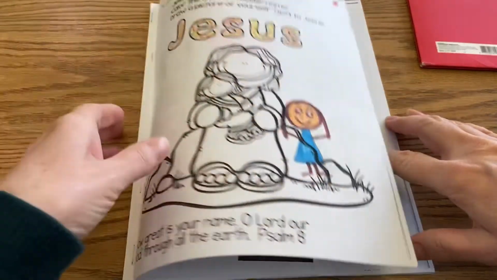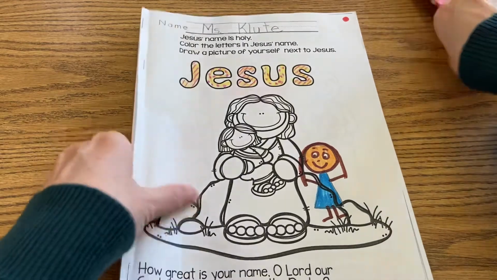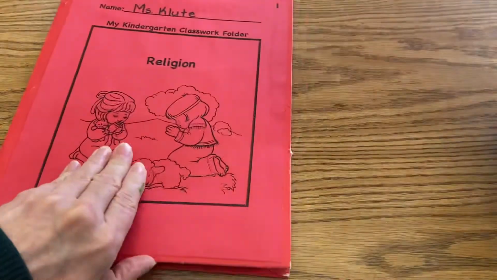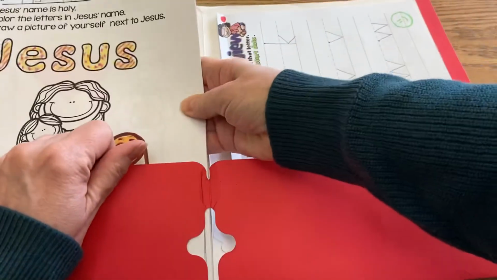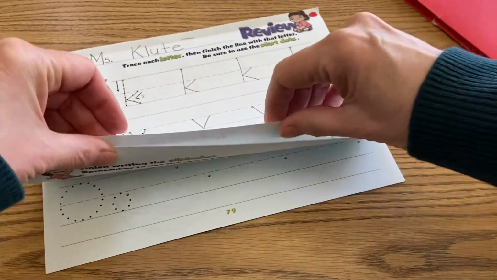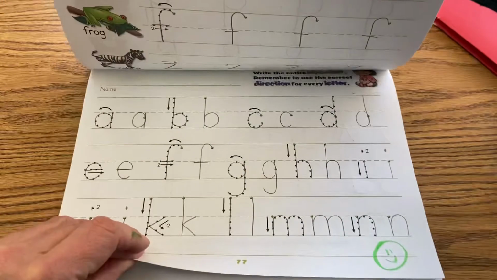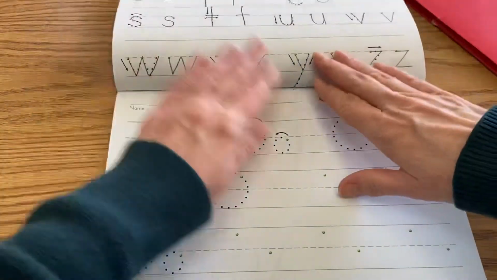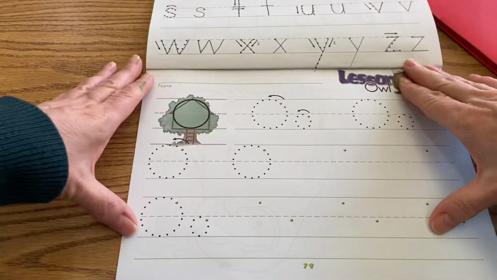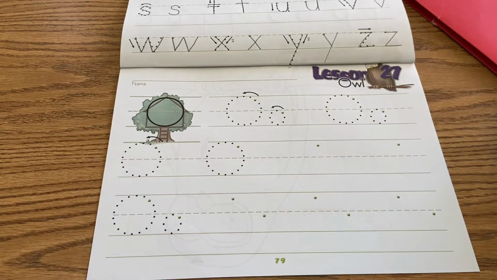Let's put this away back in there. See the red dot? Let's put this back in our red folder. And then let's pull out our Reason for Handwriting booklet. Okay. And we finished writing the alphabet yesterday. That was up there. So now we're starting with our capital letters, okay?